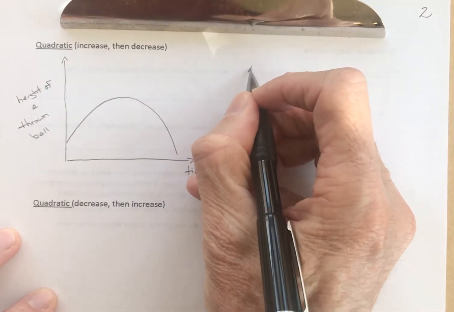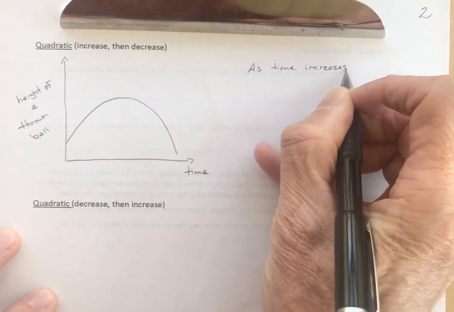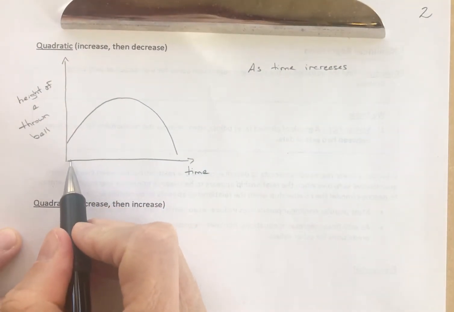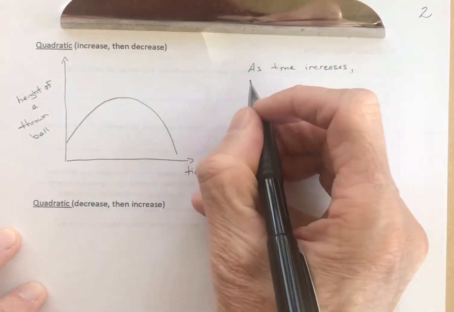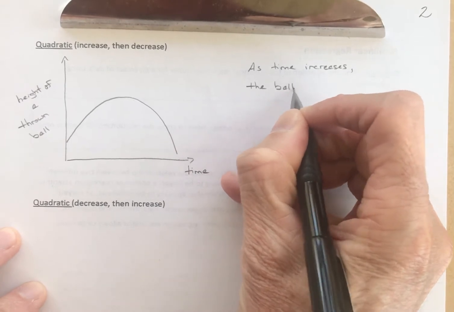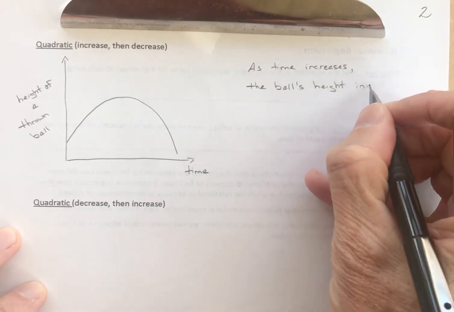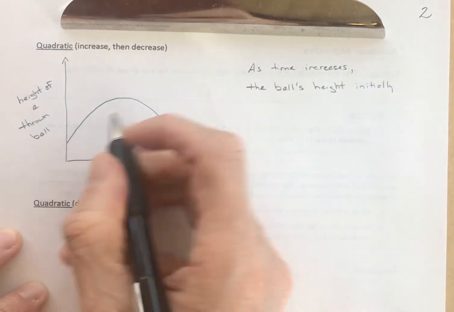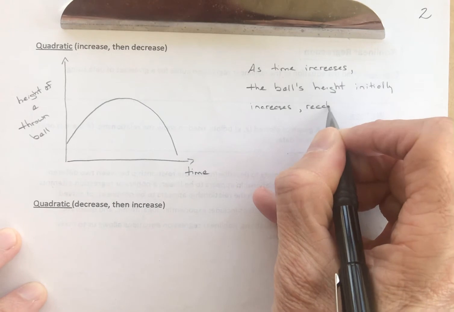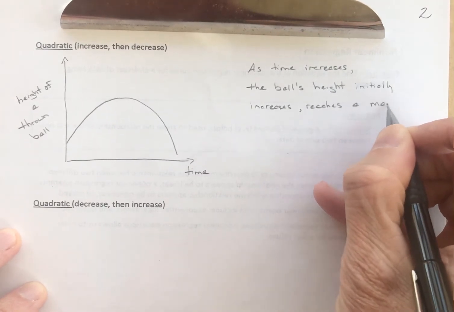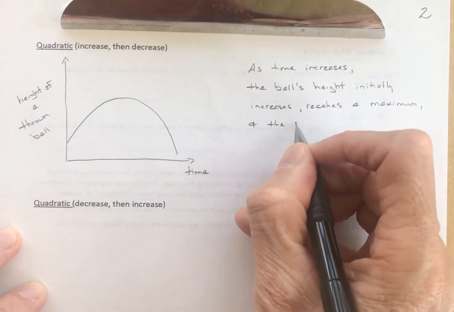So again, let's describe this. As time increases, in this case, as the numbers on the x-axis increase, the ball's height initially increases, okay, ball's height increases, it then reaches a maximum, and then decreases.